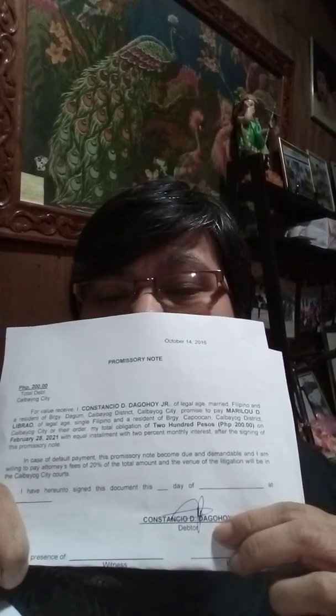Why should it be in writing? So you can see who is the drawer. The drawer is here. The date is here. The amount, the date is here rather. I cannot see because it's at the back, then this is the promissory note, okay? So it should be signed and in writing. This is a promissory note.